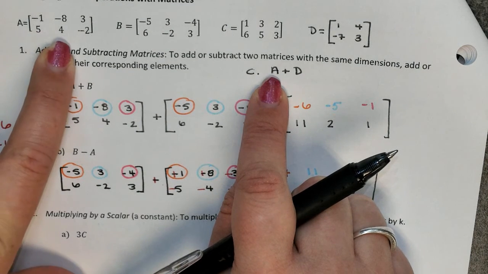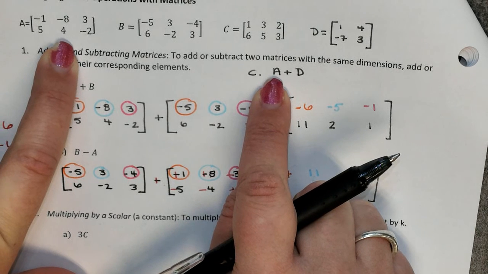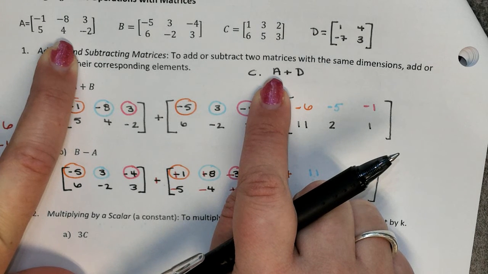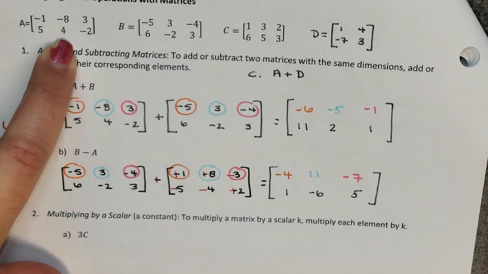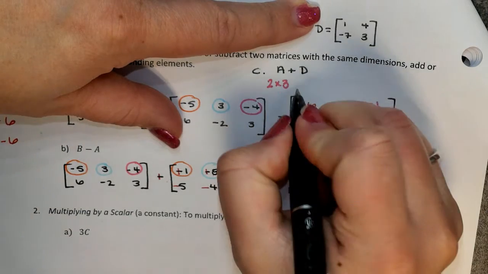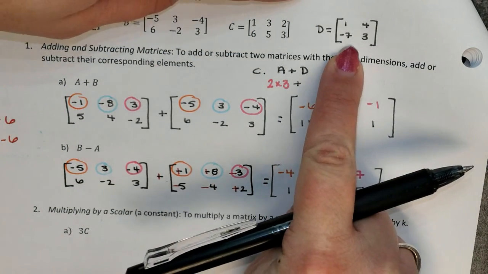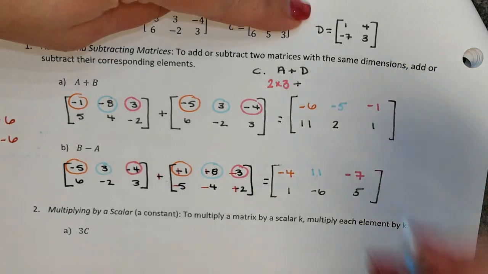Who can tell me what the dimensions are of matrix A? That is a 2 by 3 matrix. Plus, what are the dimensions of matrix D? A 2 by 2 matrix.